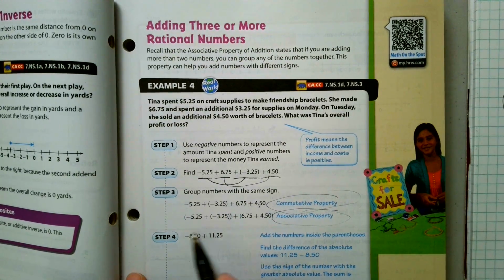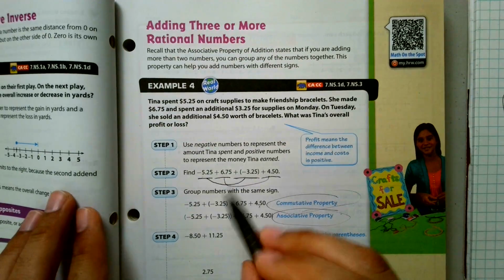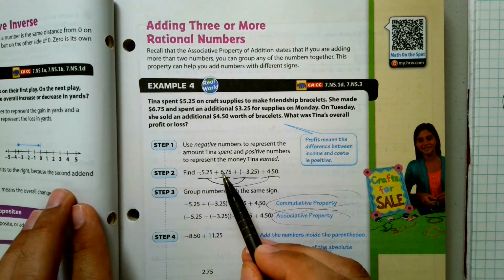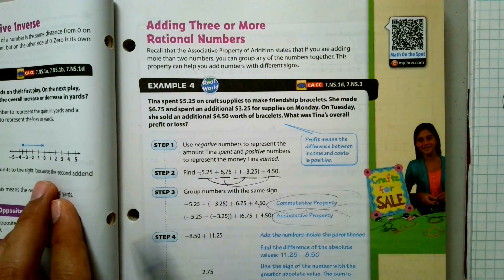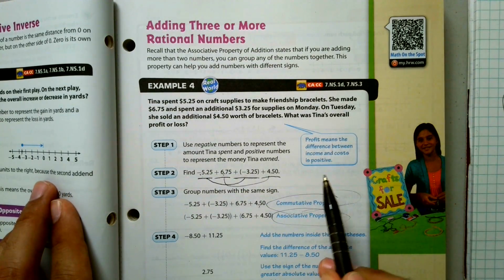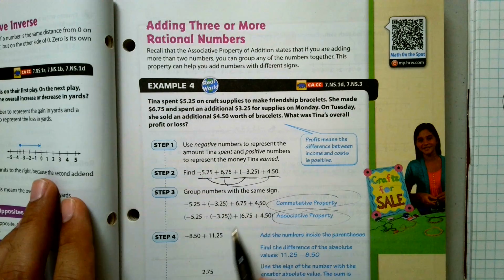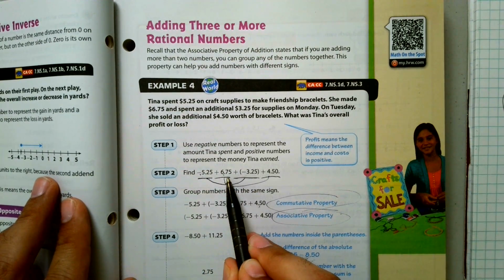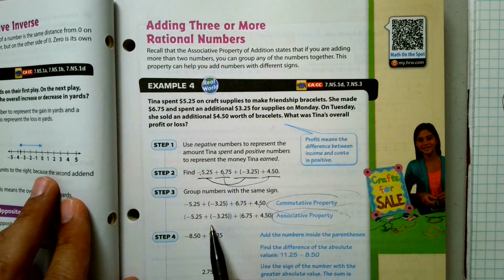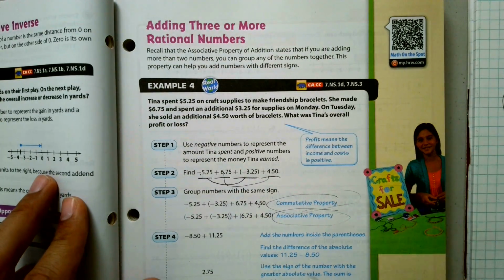So we end up with a negative and a positive instead of trying to do a negative and a positive plus a negative plus a positive and going back and forth on a number line. You know, just being able to move the numbers around so that the signs don't get mixed up, that's what they're trying to explain here.